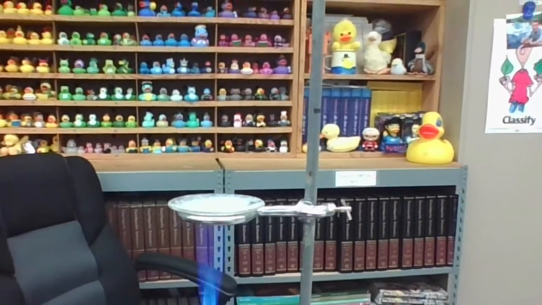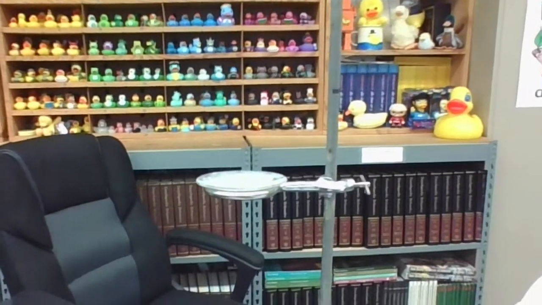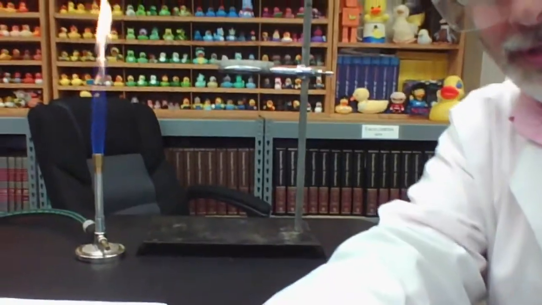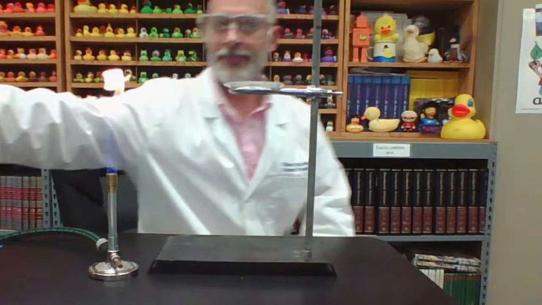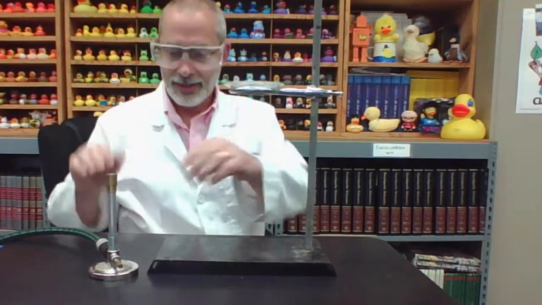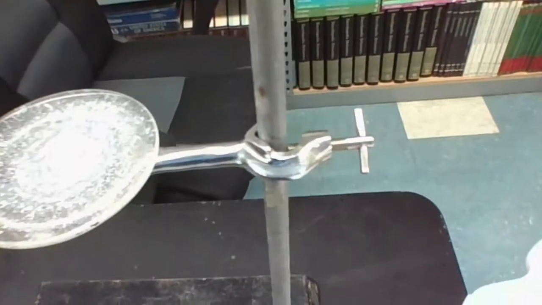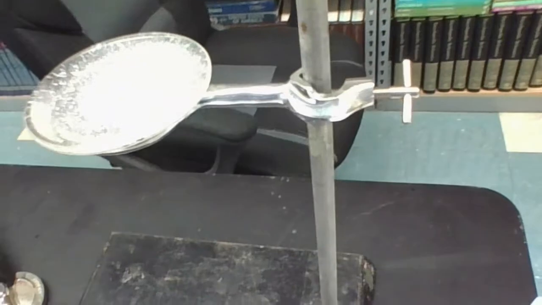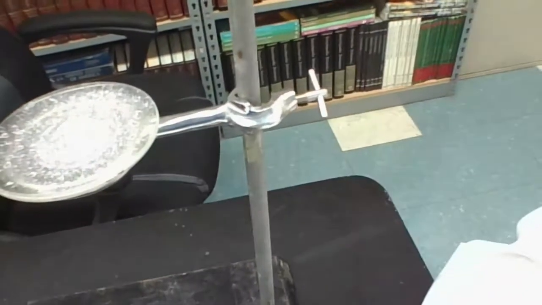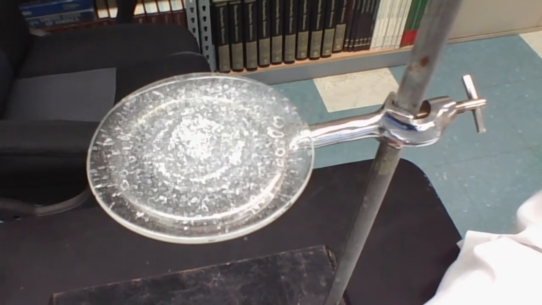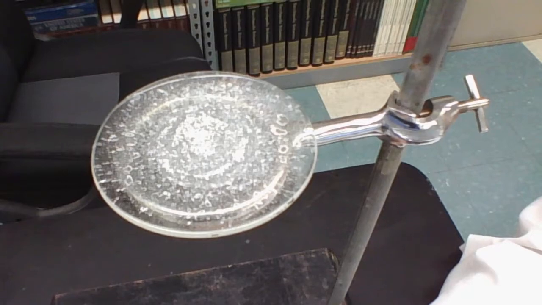I'm going to remove the flame, and I'm going to carefully turn our burner off. And then I'm going to give you a close-up view of what's on our evaporating dish. Hopefully you can see that very clearly. There's a good view. Let me get a good angle here. There. That's a perfect shot of what remains on the evaporating dish.